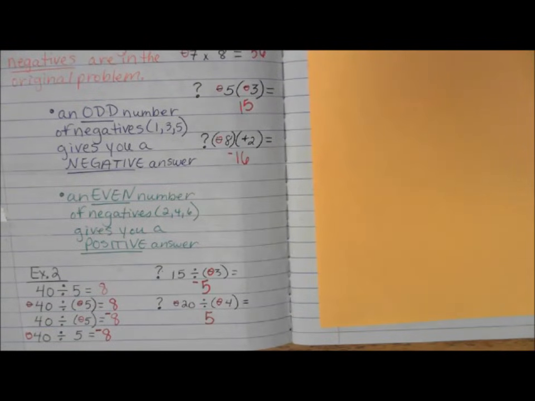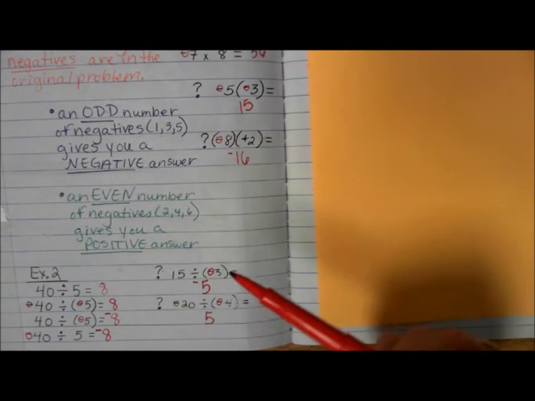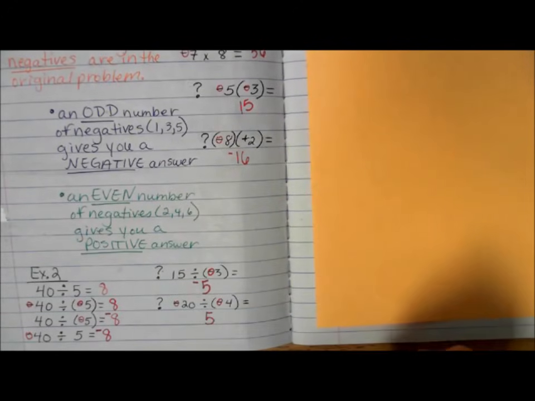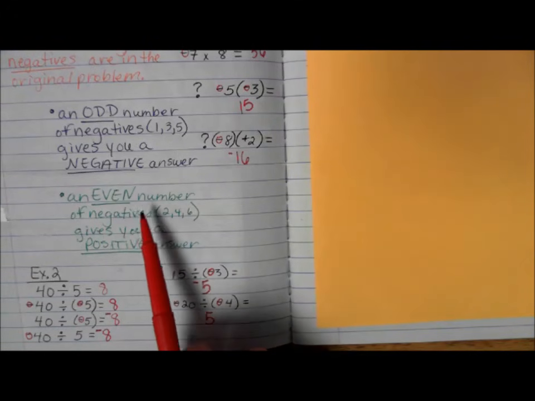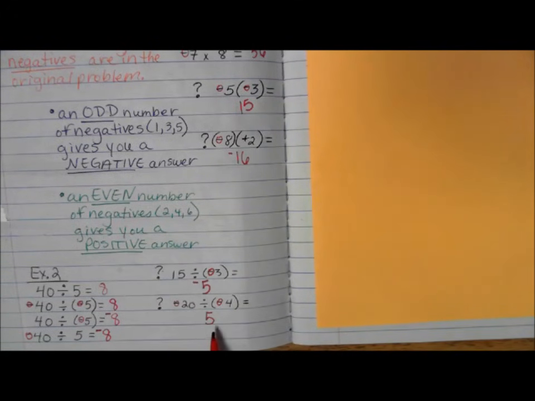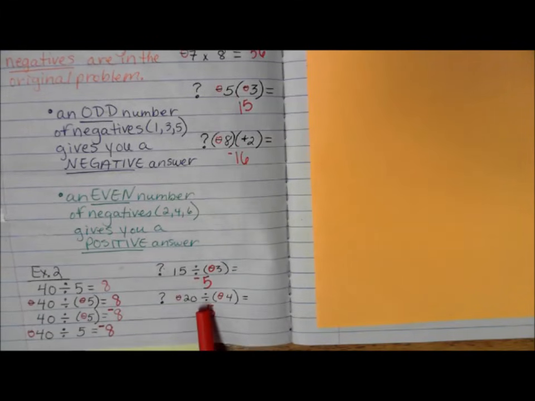All right, so the first example, 15 divided by negative 3. We divide, we get 5. Since there's one negative in our problem, it's a negative 5. And we have negative 20 divided by negative 4, which is 5. This time, there are 2 negative signs in the original problem. 2 is an even number. Therefore, my answer is a positive 5. Don't forget those parentheses around those numbers. It's just grouping it so you know that that negative goes with that number. That is not multiplication. There is an operation sign there.